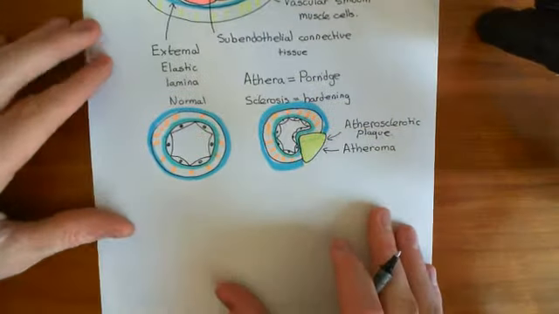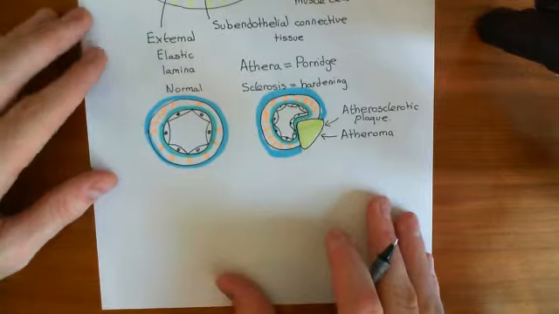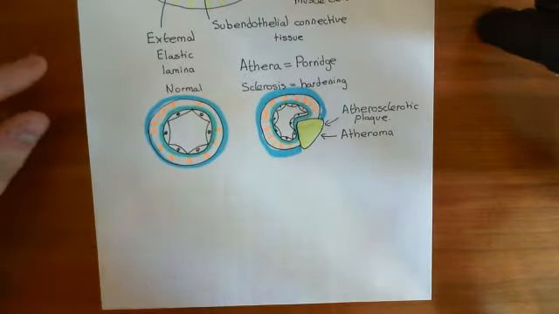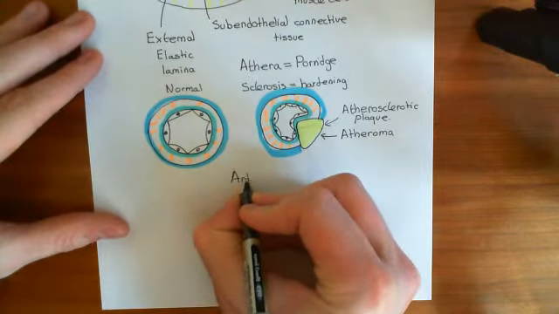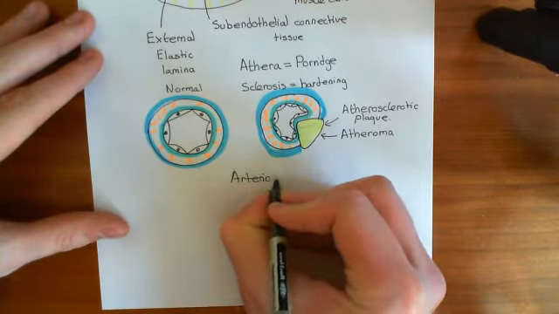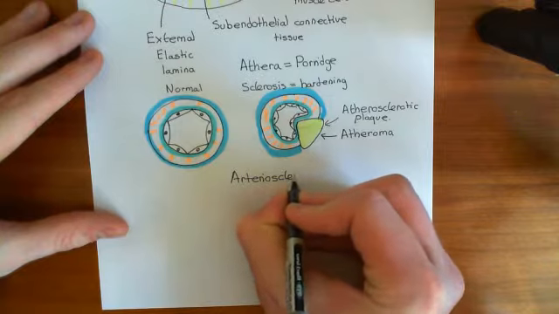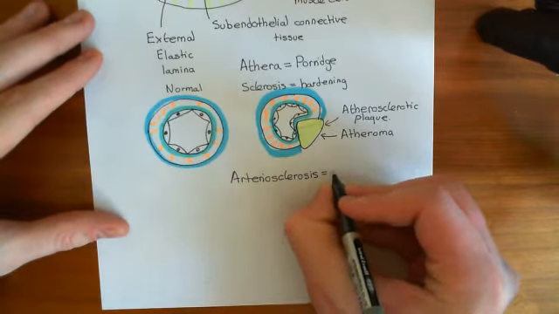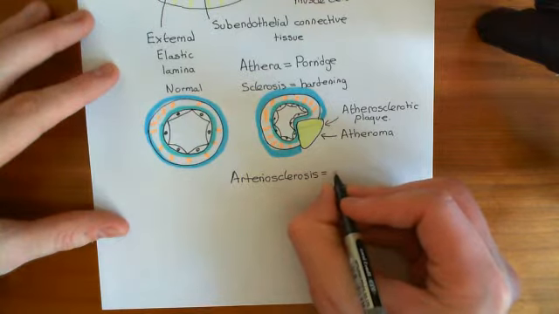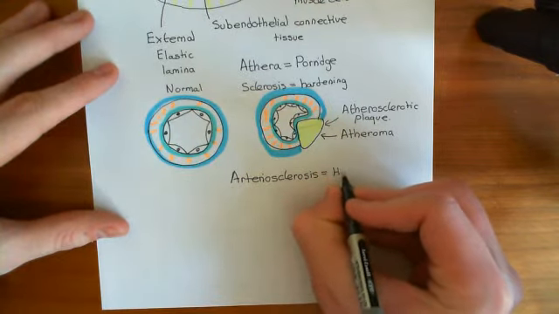Okay, now I just want to finally in this video talk about the difference between atherosclerosis and arteriosclerosis. Arteriosclerosis means any sort of disease that causes hardening of the arteries. So this just means that your arteries have hard walls, hard arteries, okay?